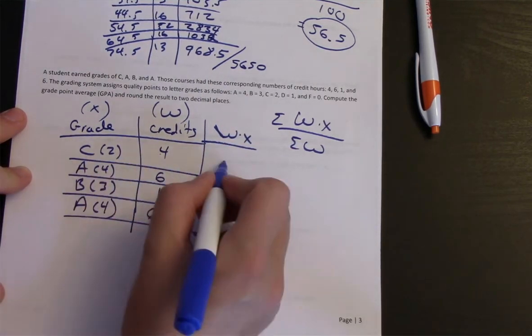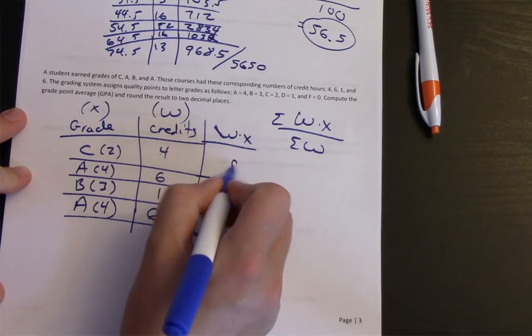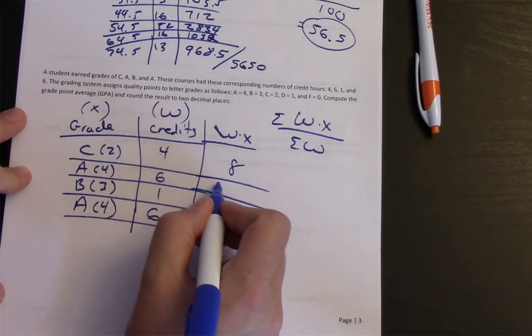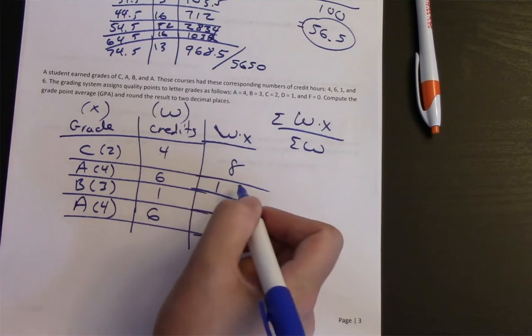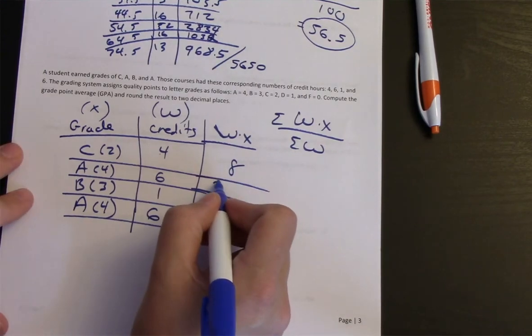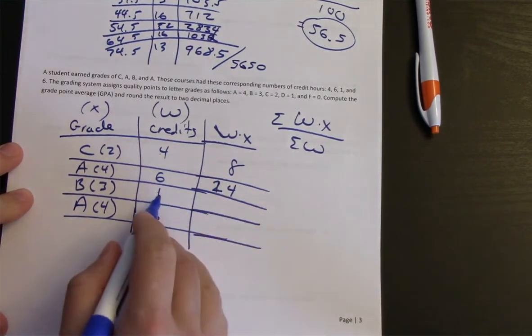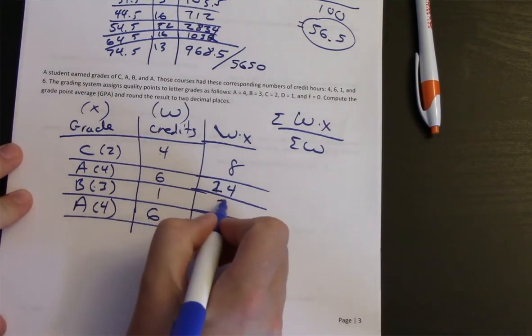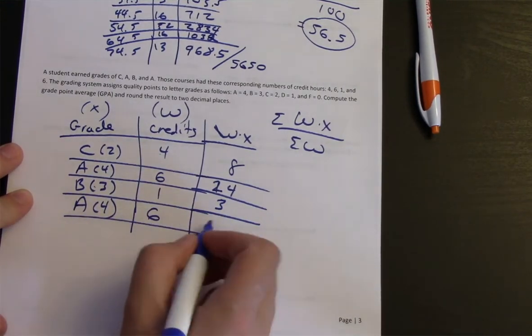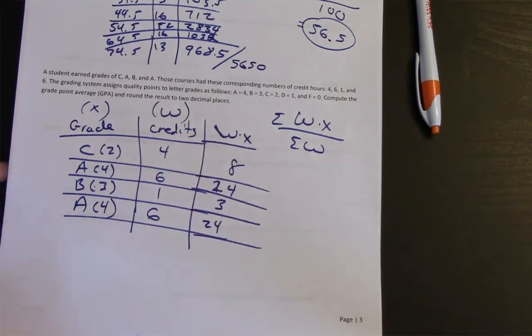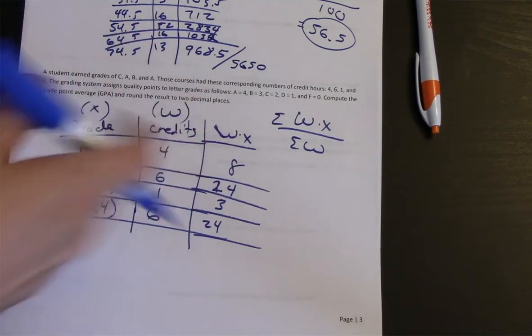Okay, so 4 times 2 is 8. 6 times 4 is 24. 1 times 3 is 3. 6 times 4 is 24. Now I'm going to add up everyone in that column.